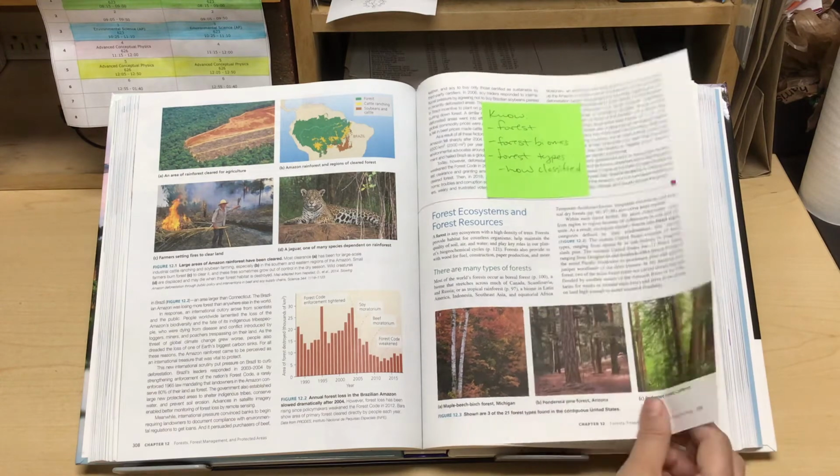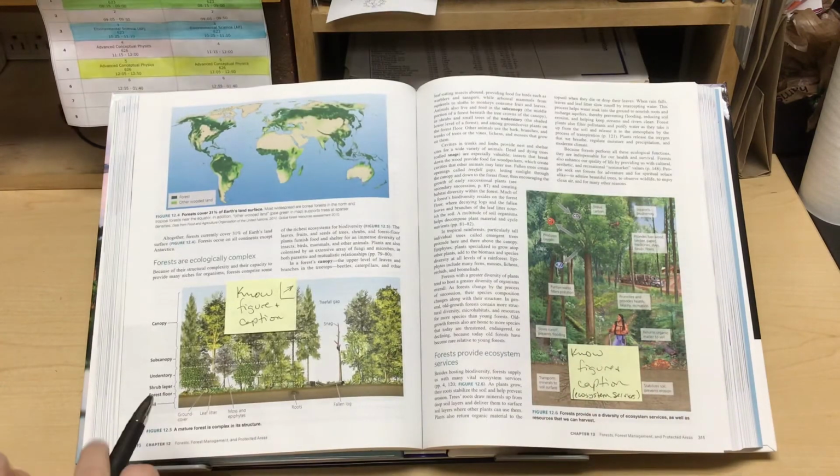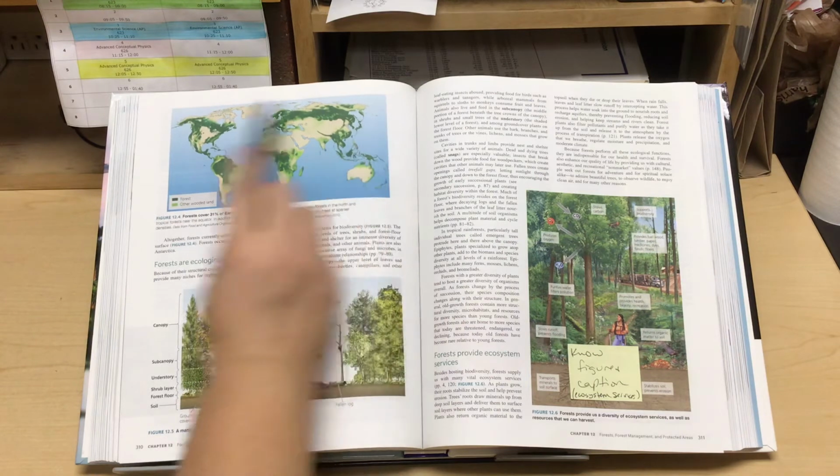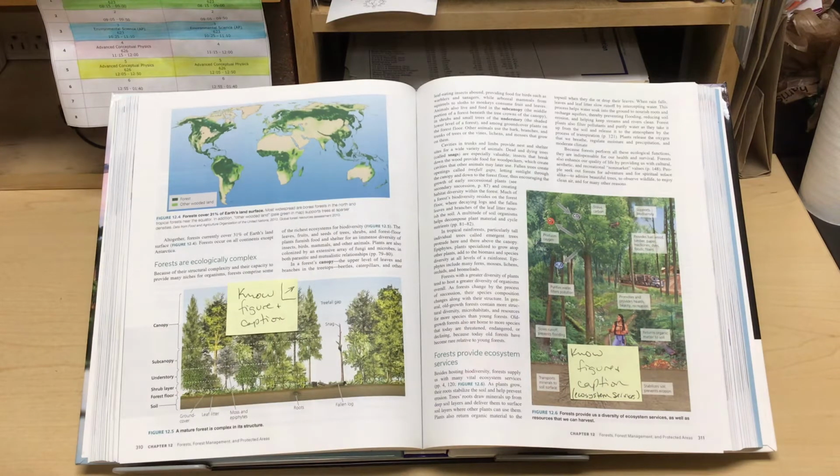Okay, let's turn the page to 310. And it shows you how much of the world is still covered by forests. Used to be a lot more, but it's still a lot. And a lot of people are working on trying to get more forest cover than there is now.